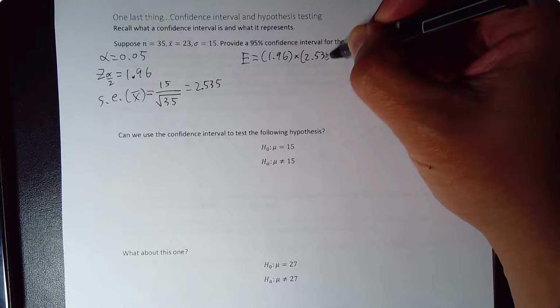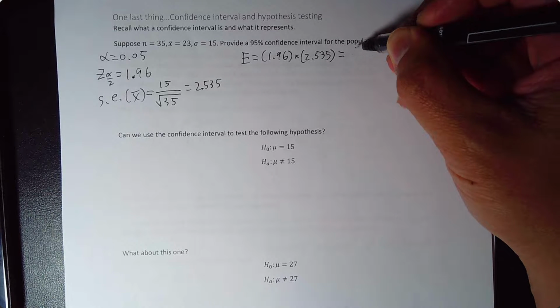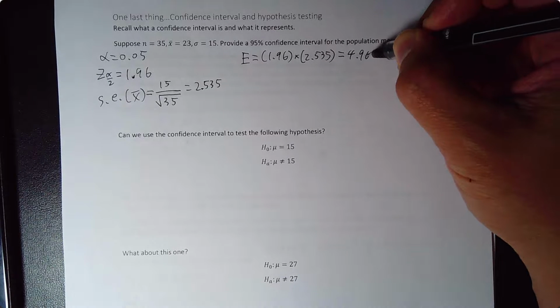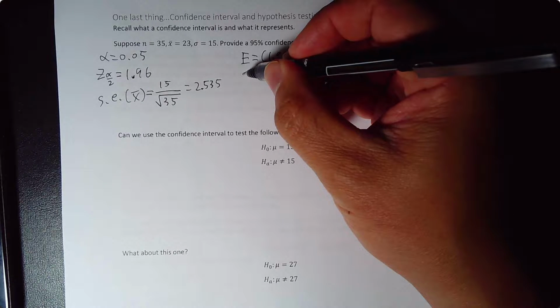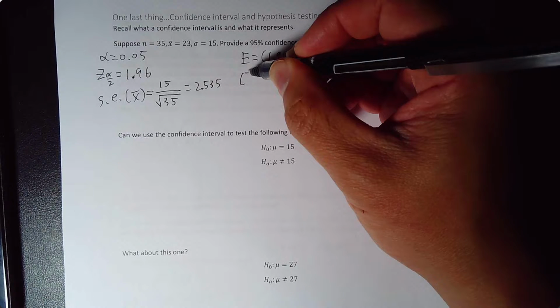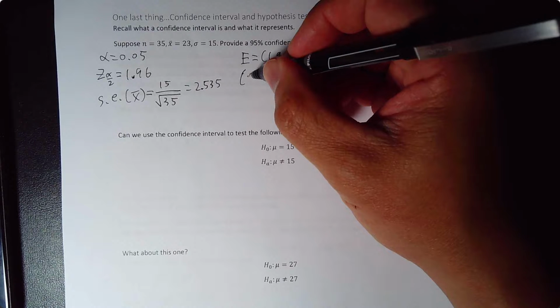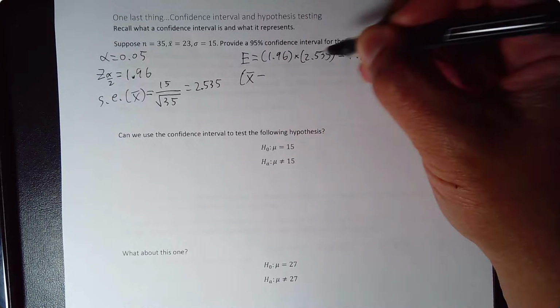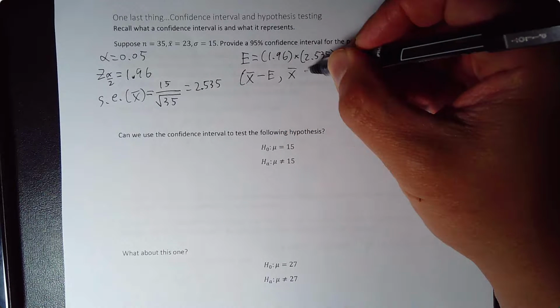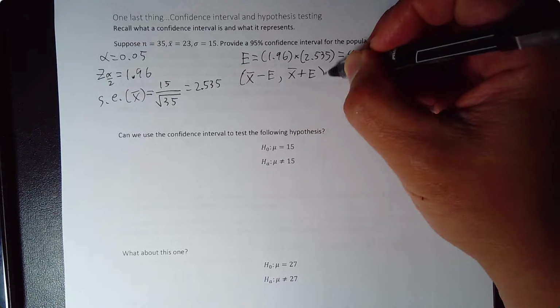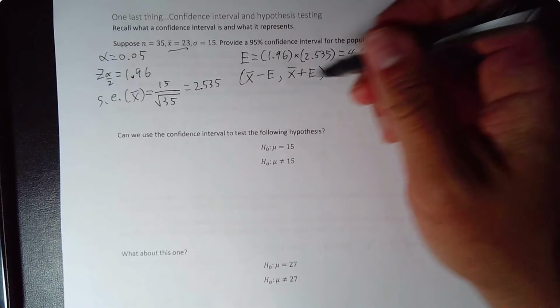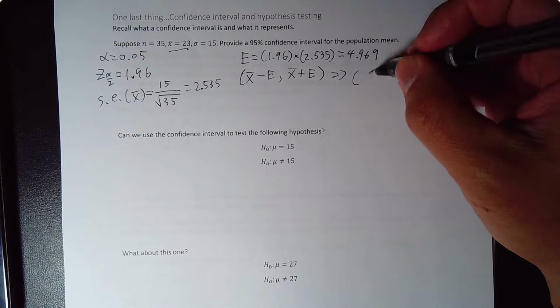Put that in the calculator and get 0.969. Then my interval is going to be x bar minus the margin of error, comma, x bar plus the margin of error. I have my x bar here, so that will give me this interval.